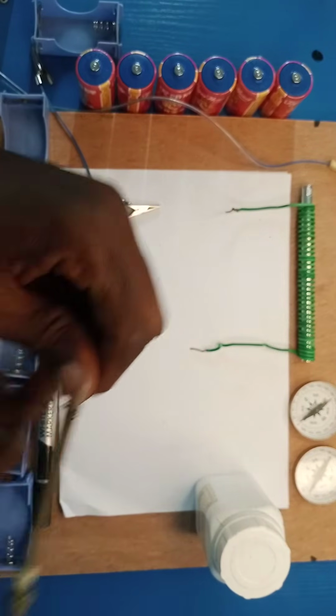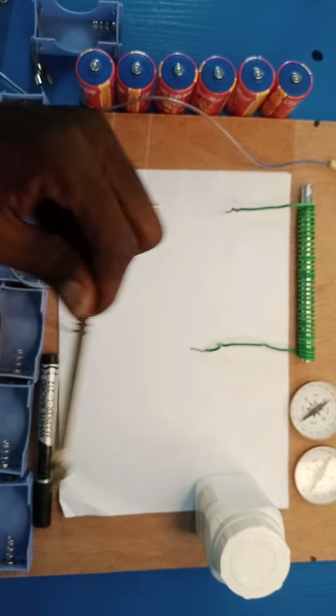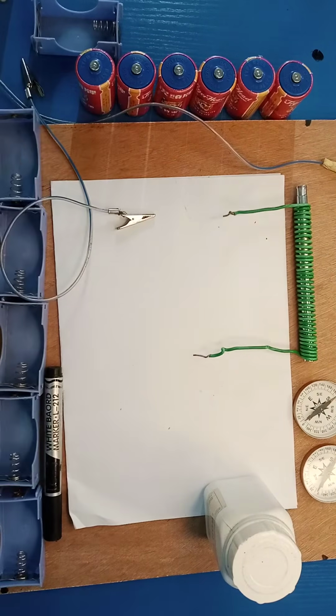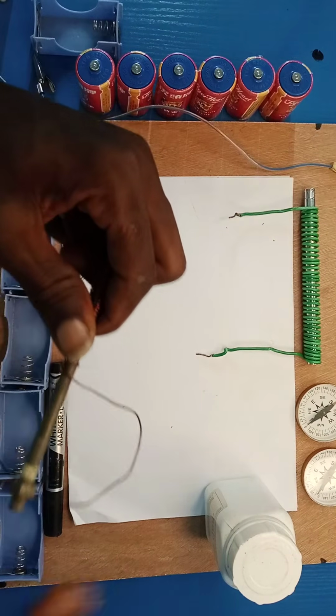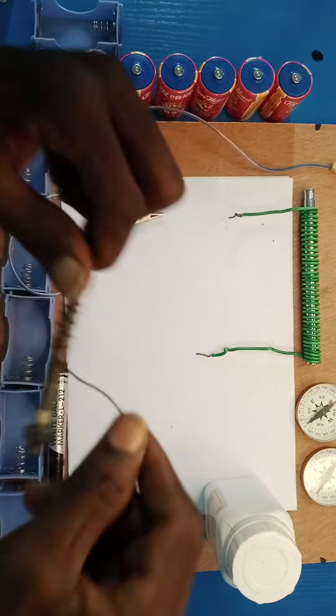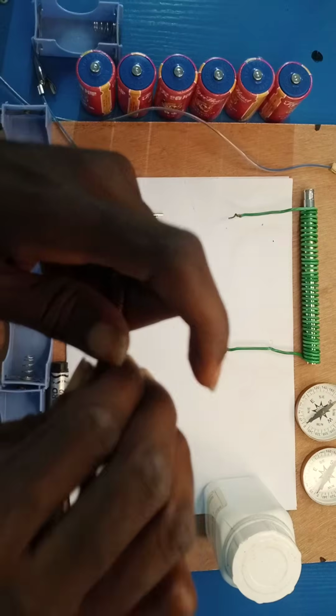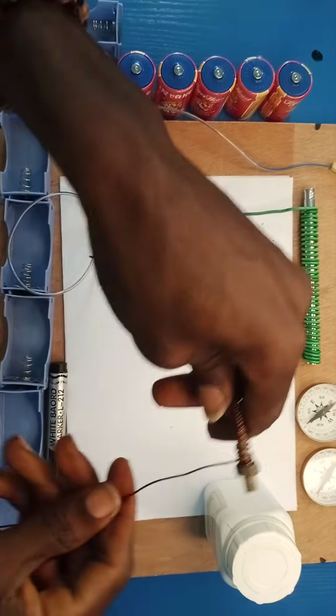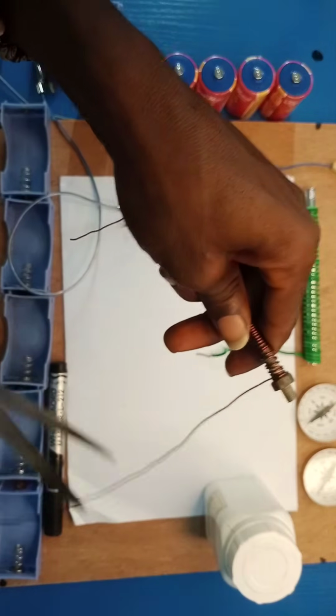So you keep turning it. More number of turns will give you more magnetic field strength. You turn it this way, turn it this way. So we are done with this. So we'll cut it. It's too long.